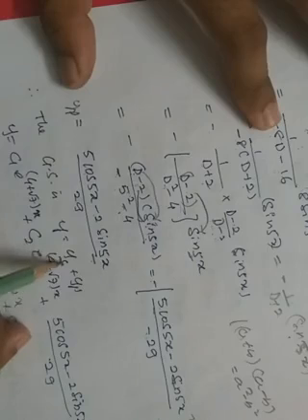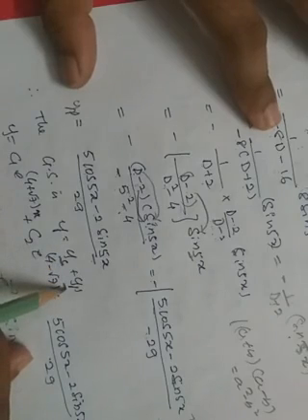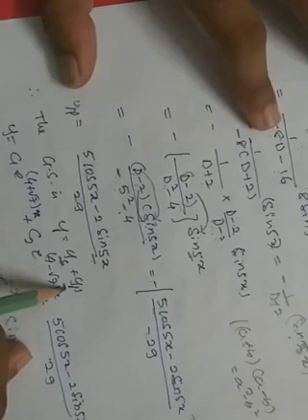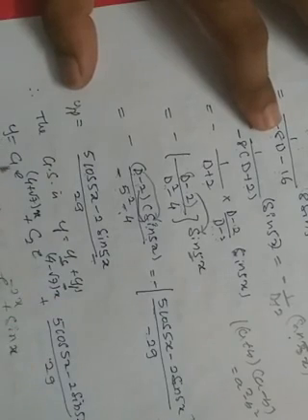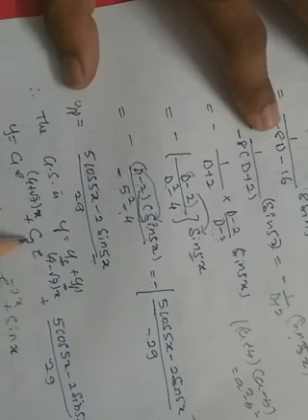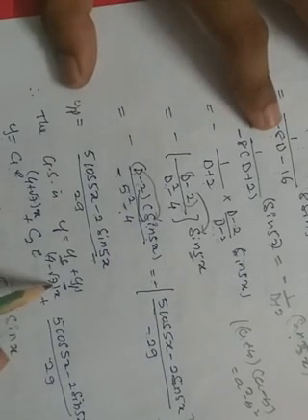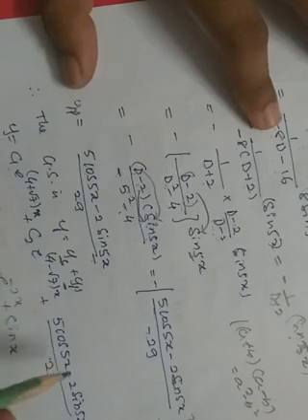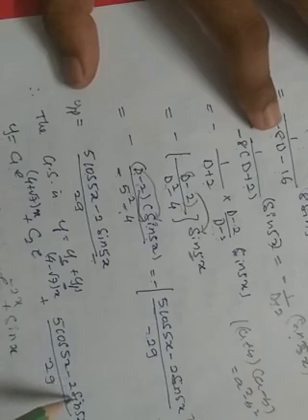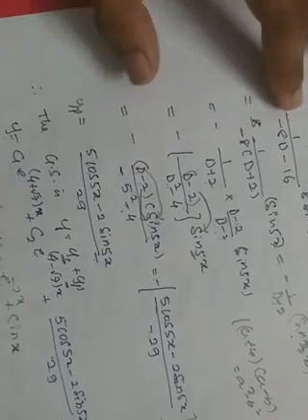The general solution is given by yc plus yp, or you can write it as CF plus PI. Therefore the general solution is y equals c1 e to the power (4 plus root 7) x plus c2 e to the power (4 minus root 7) x plus the PI, which is (5 cos 5x minus 2 sin 5x) divided by 25. Actually, this is your final solution.